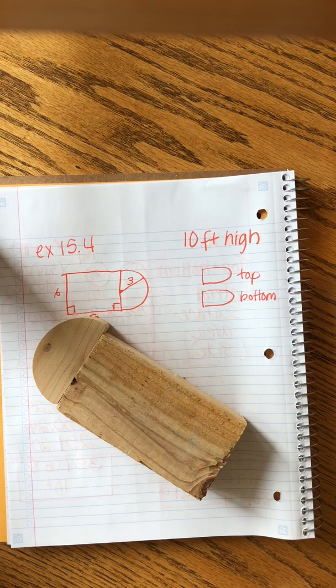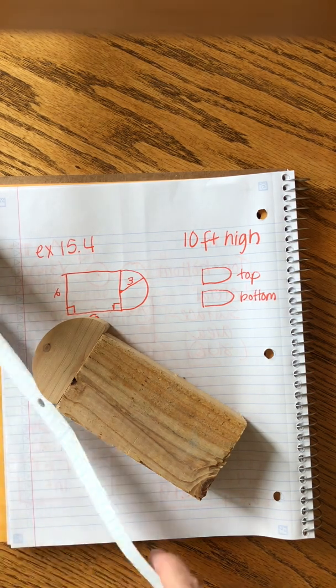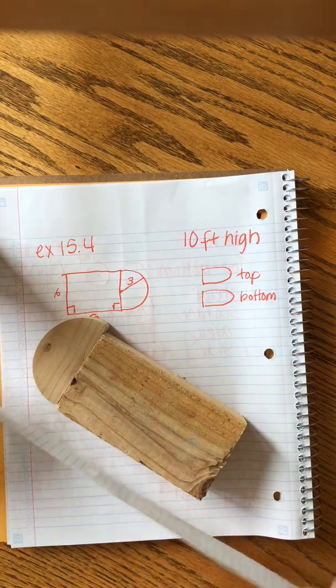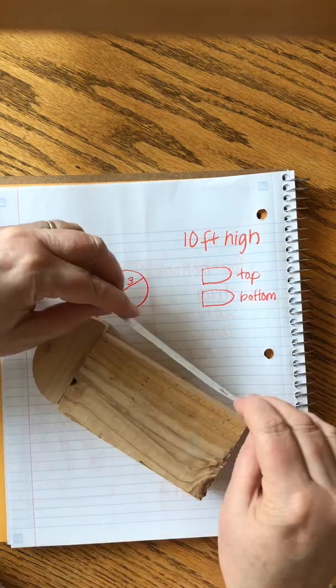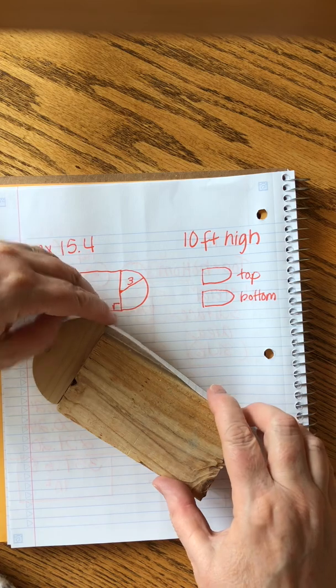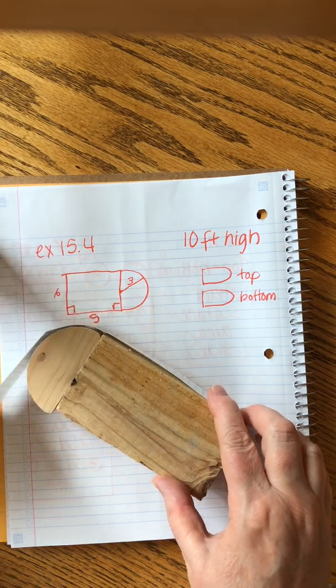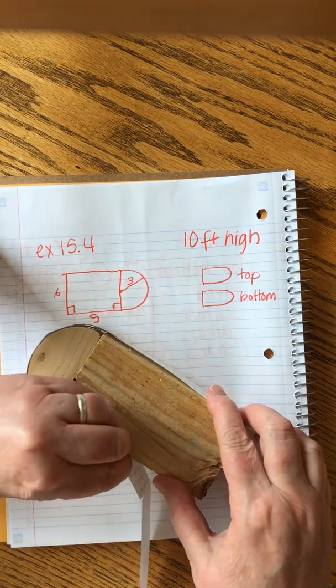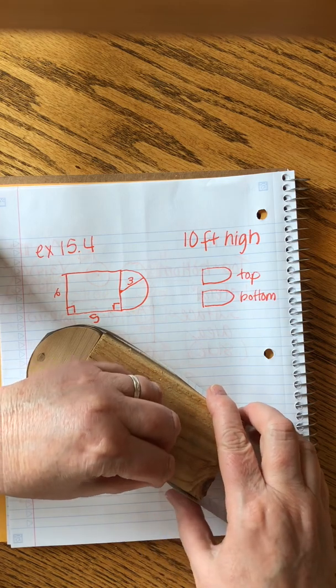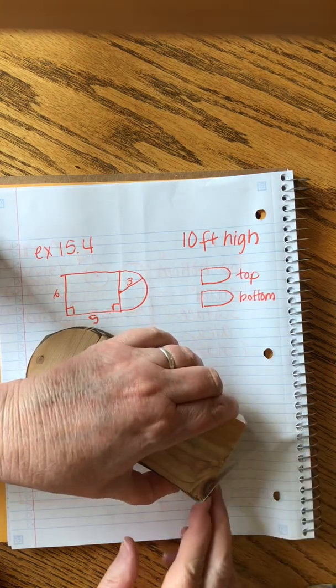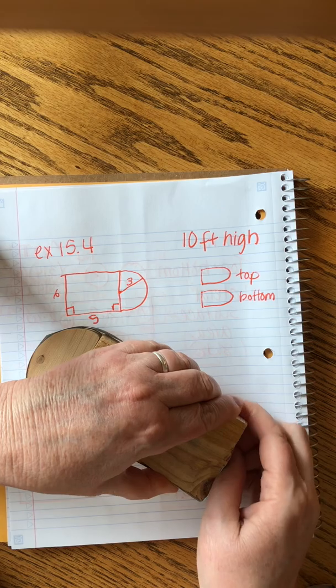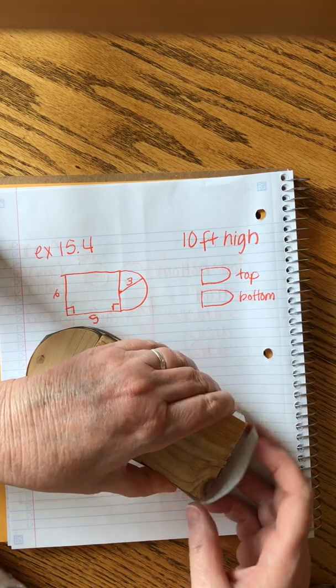You might not have any idea what I'm doing yet, but I'll show you in just a second. Okay, so now I have a long strip of paper. I'm gonna start at this back corner and wrap it all the way around my shape, because what I wanna do is measure this outside edge. Okay, and there's where the overlap is. I'm gonna have to trim it.